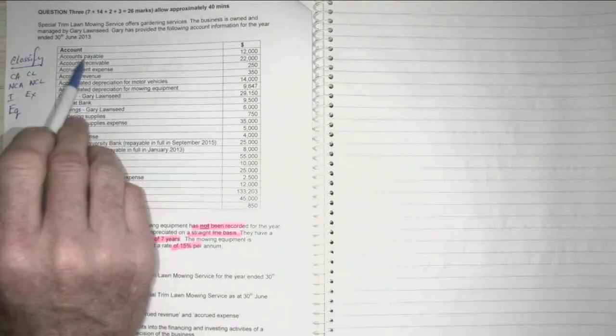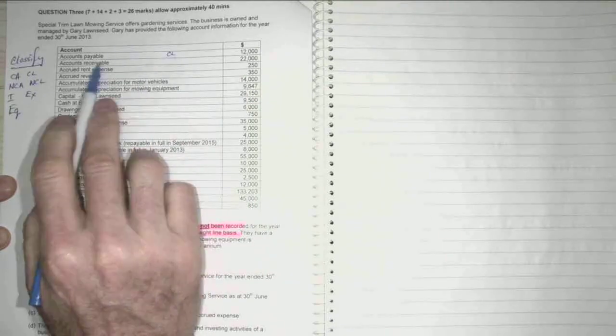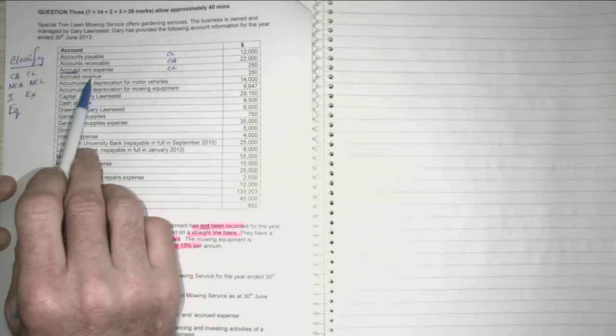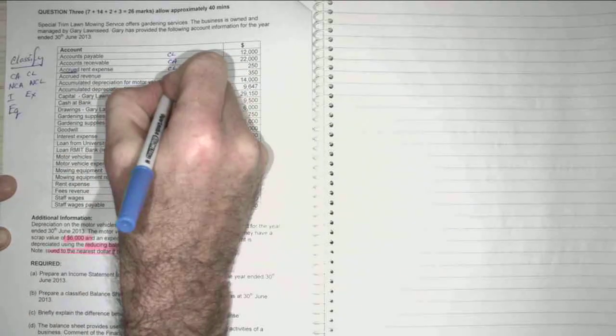Alright, let's do that. Accounts payable. Which one does it fall into? Current liability. Accounts receivable. Current asset. Accrued rent expense. Oh no, accrued rent. Current liability, yes, accrued rent means we owe. Accrued revenue. Current asset, yeah.